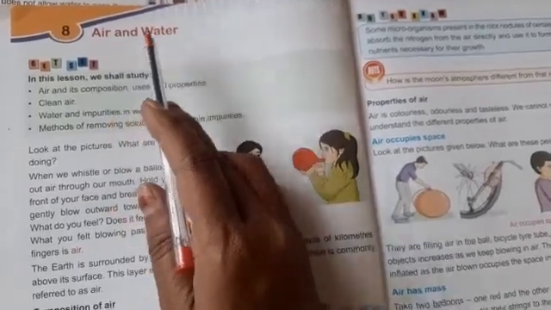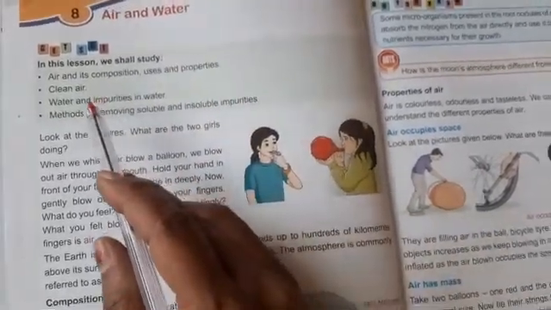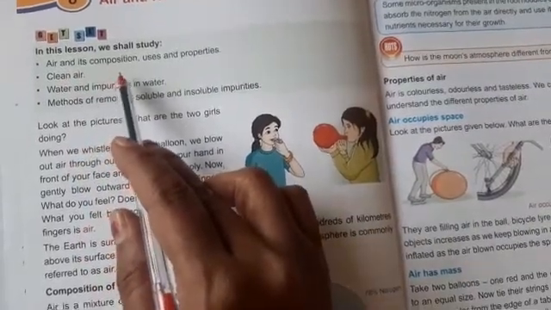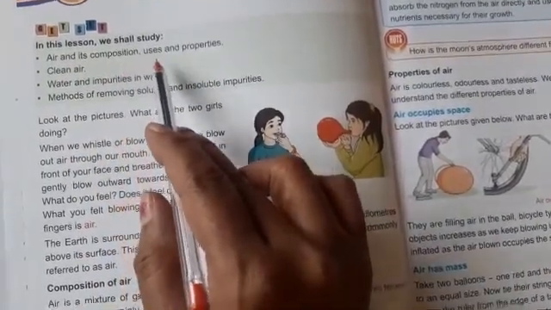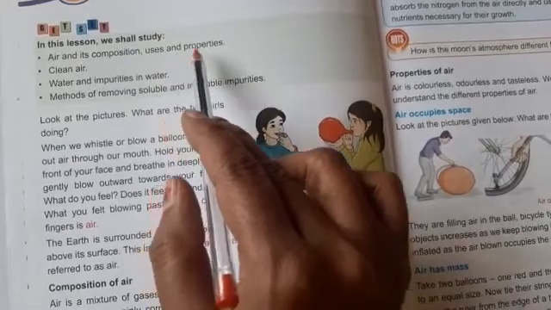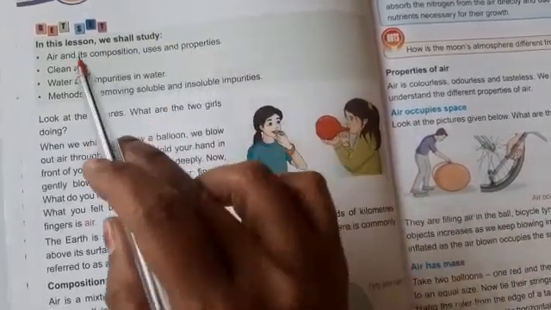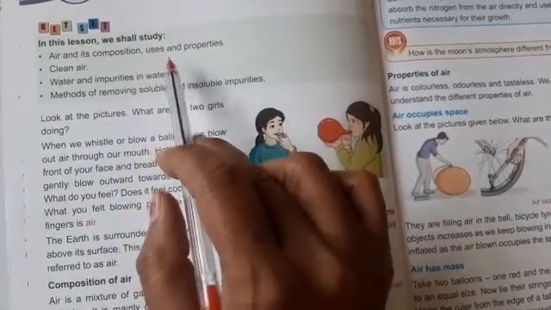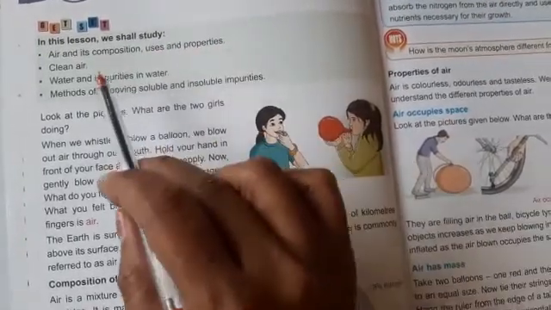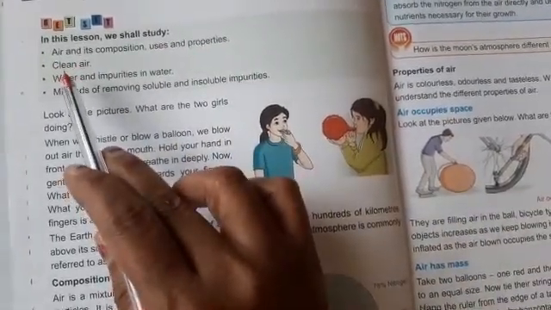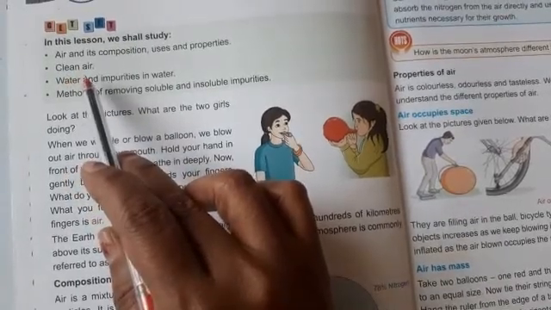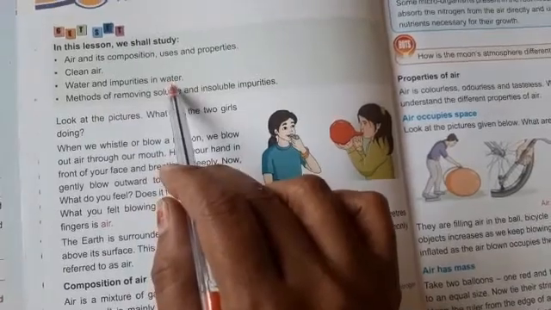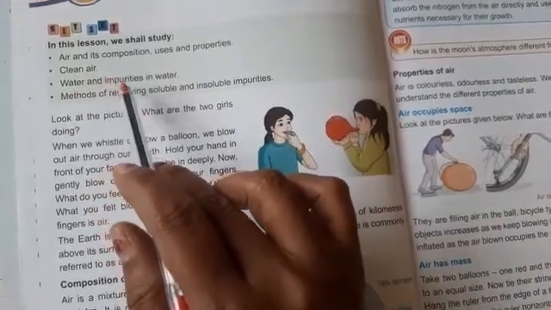Air and water. In this lesson we shall study air and its compositions, uses and properties, and clean air. Next, water and impurities in water.